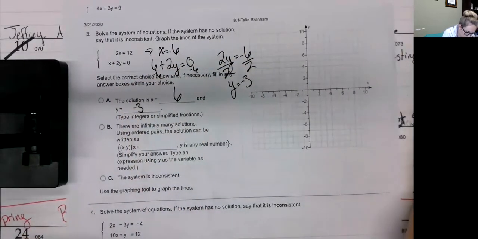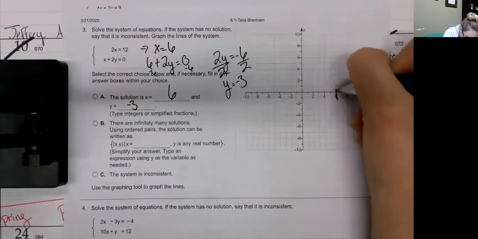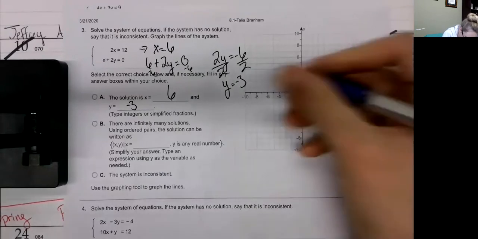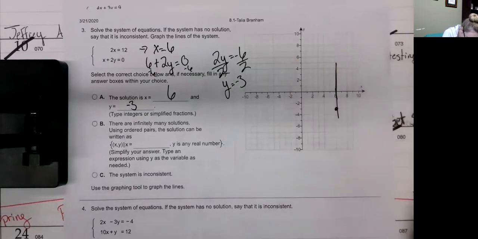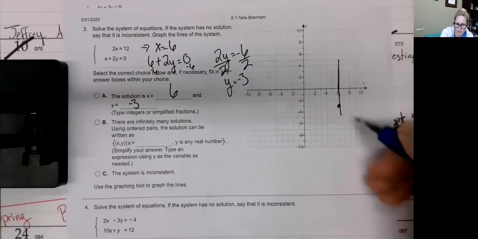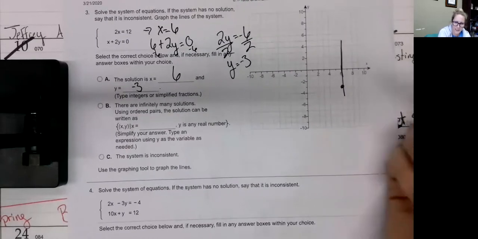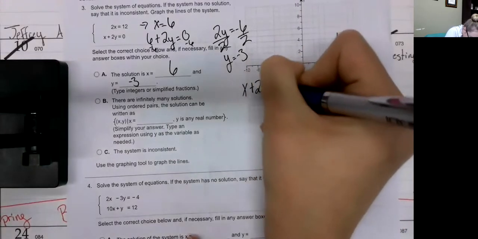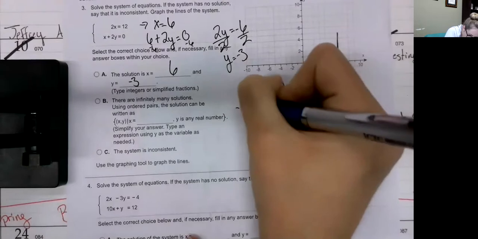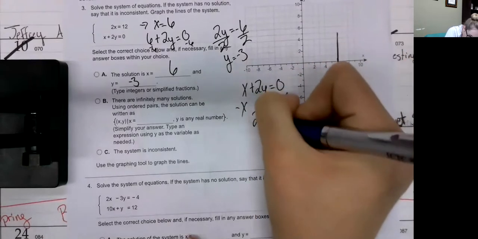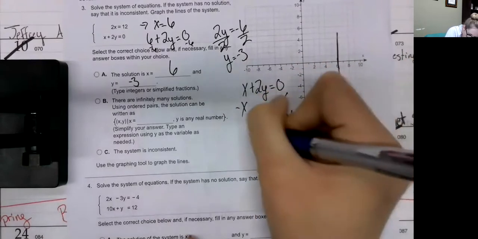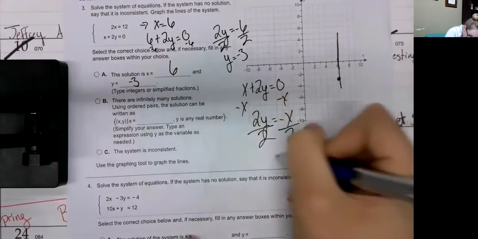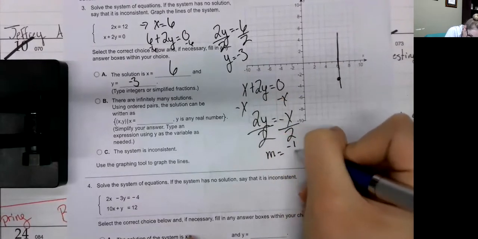And then the slope of that first one, it's the line x equals 6. And then 6, negative 3 is our point for the other one. It'll be prettier on my MATLAB. We need to find our slope on this one. So let's see, we have plus 2y equals 0. Subtract my x. 2y equals negative x. Divide by 2. So our slope is negative 1 half.